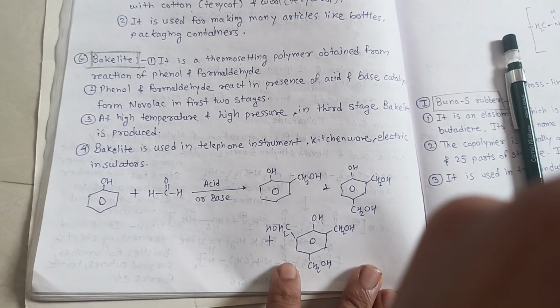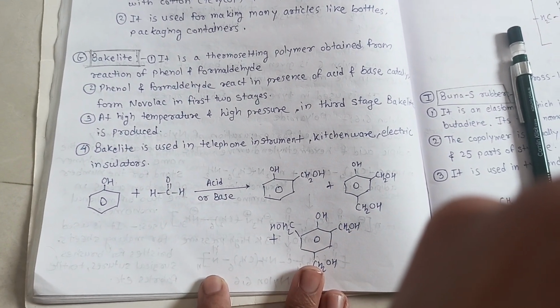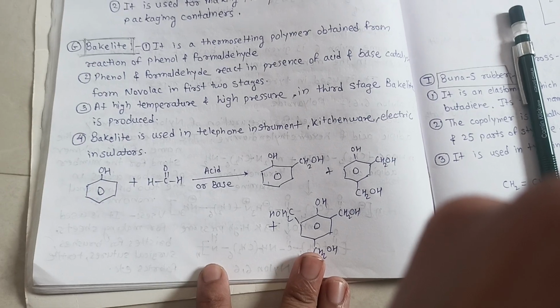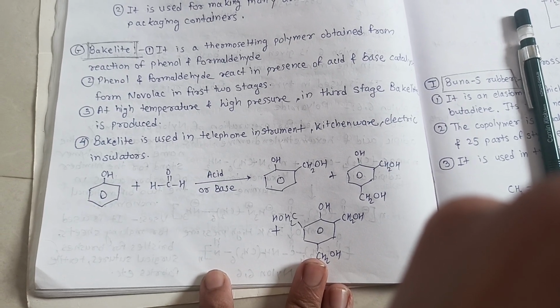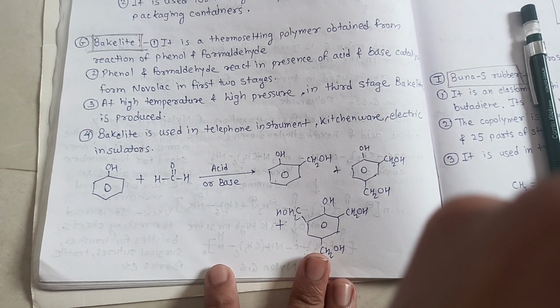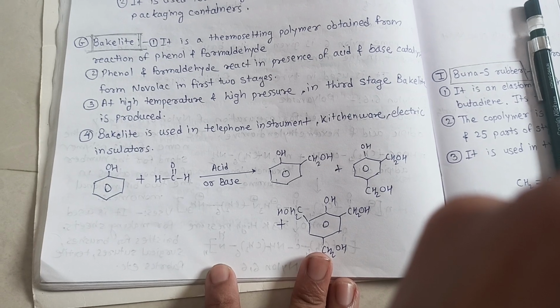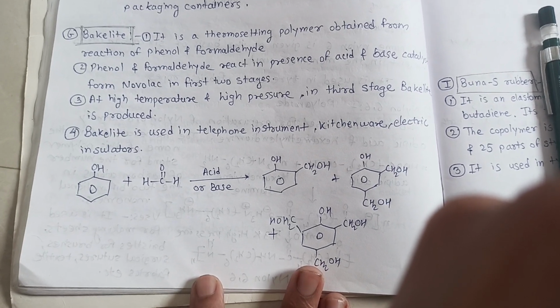Hello friends, today we are going to see some important polymers. In last class we studied about nylon 6, nylon 6,6, terylene, polyethylene, polypropylene and so on. So let's start with bakelite.